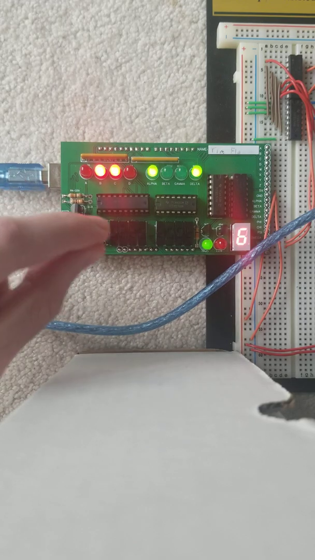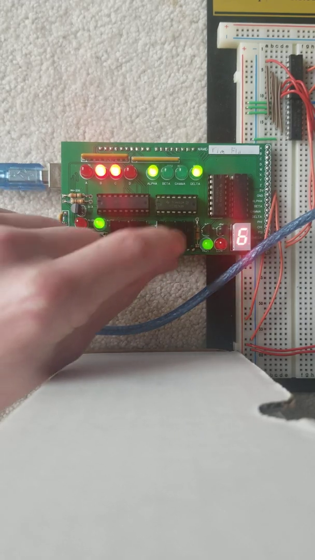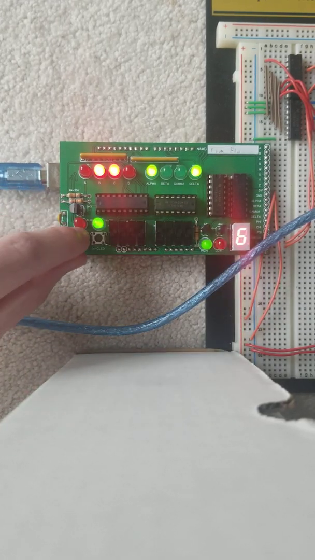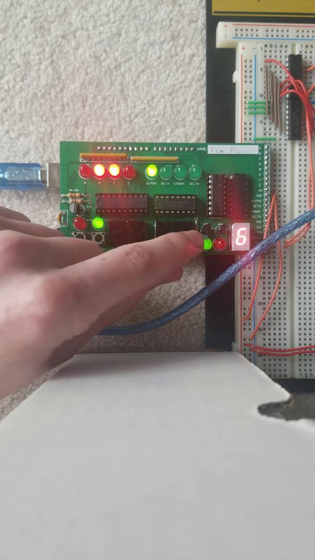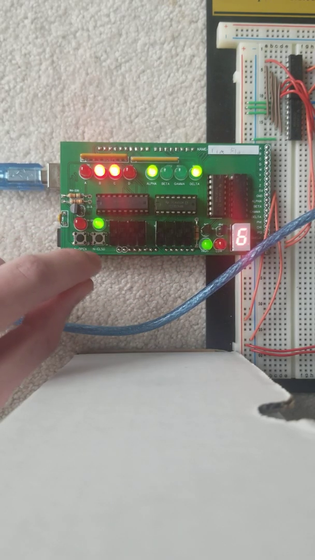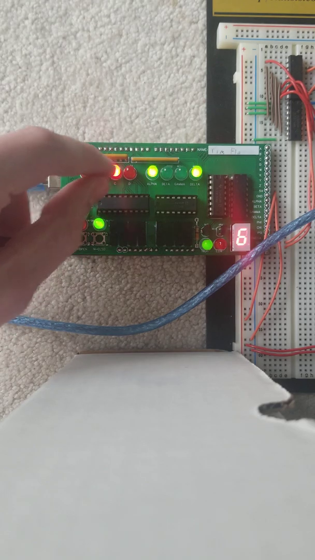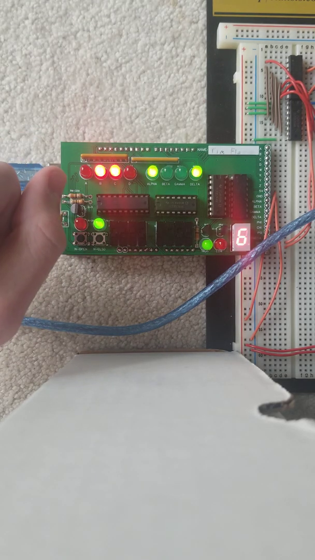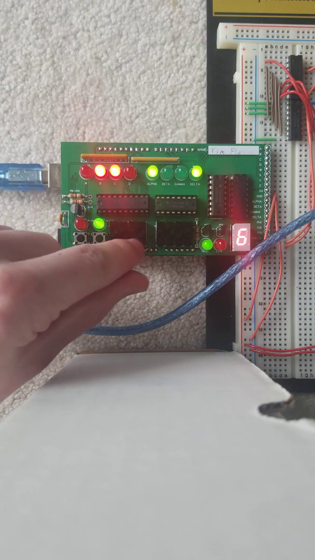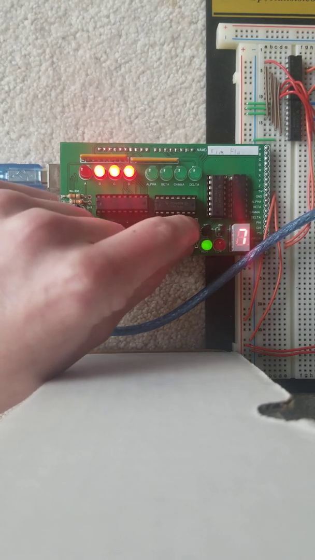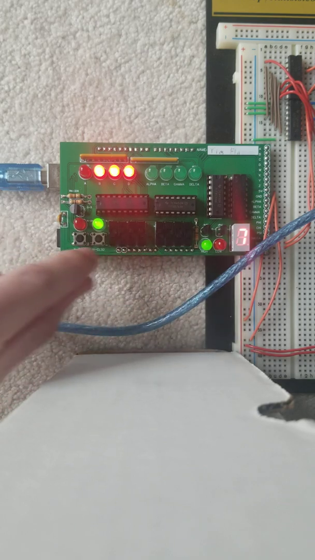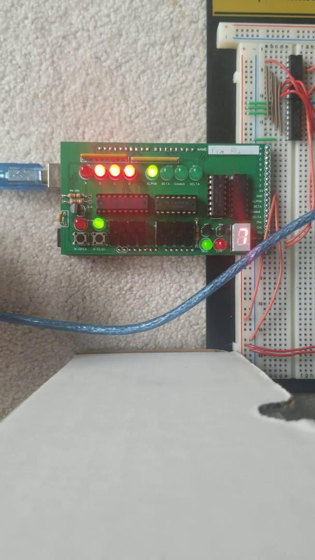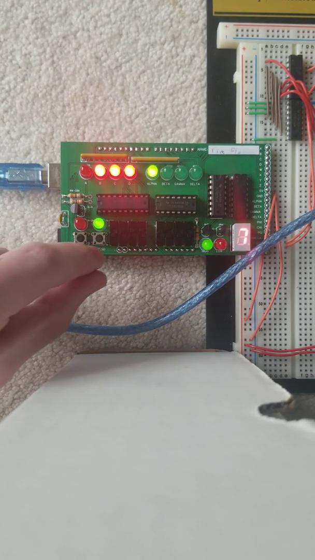Also, my memory, you can switch it as many times as you want and it'll work out. I don't know if that's necessary or not. Okay, so that's set to 9. Okay, 7 set to 8. Okay, 8 set to 7.